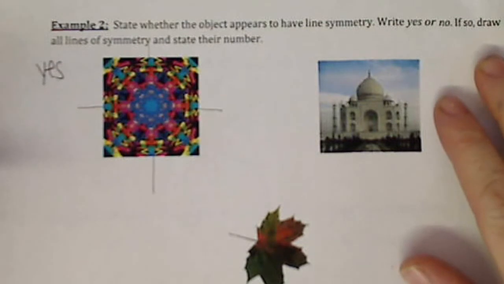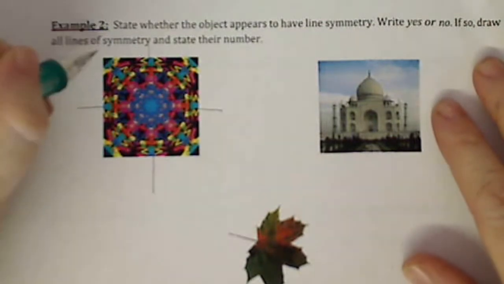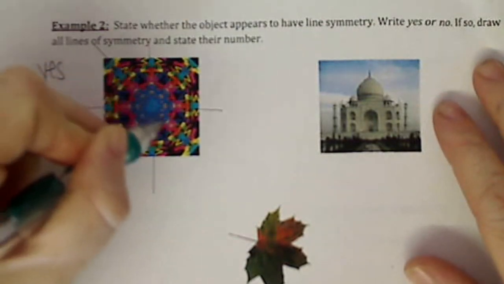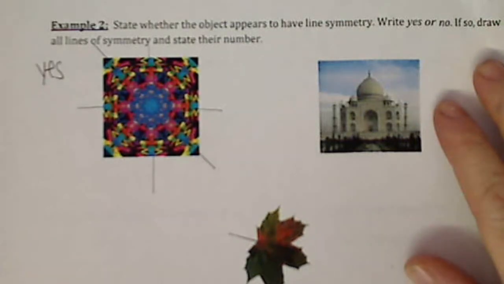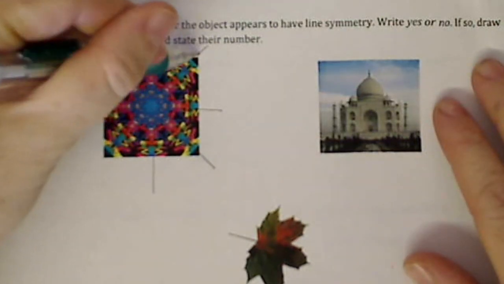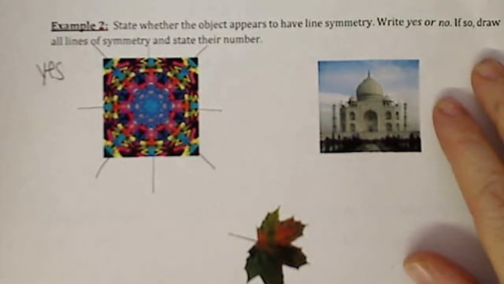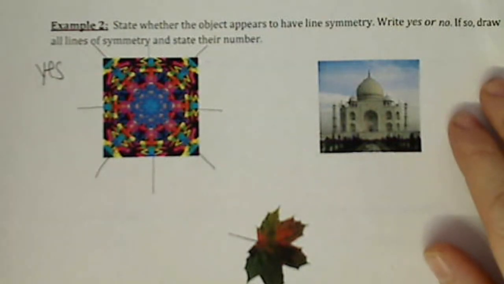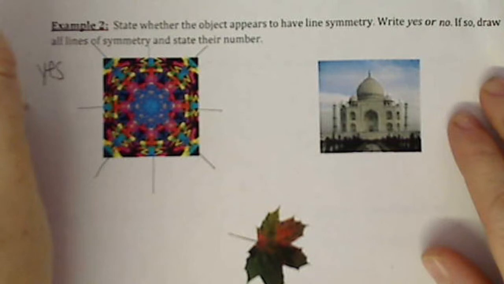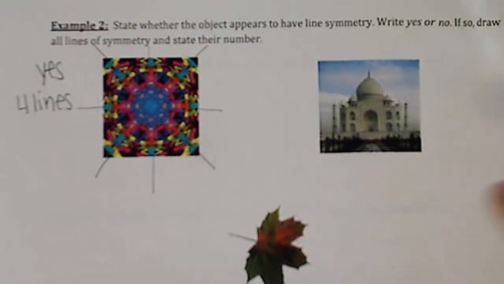But now, are there any other lines? Yeah, there's this line right here through corner to corner. And then there's this line over here, the other corner to the other corner. So how many lines of symmetry does it have? It has 4 lines.